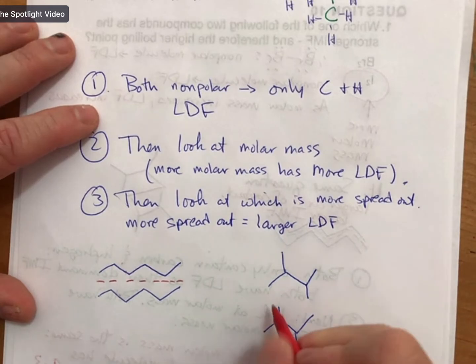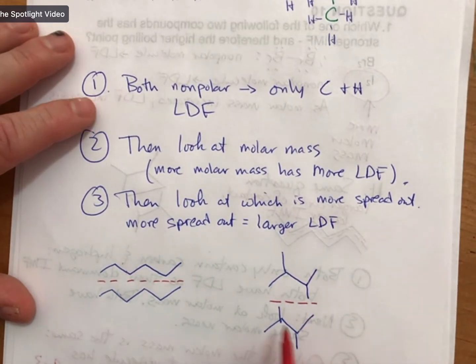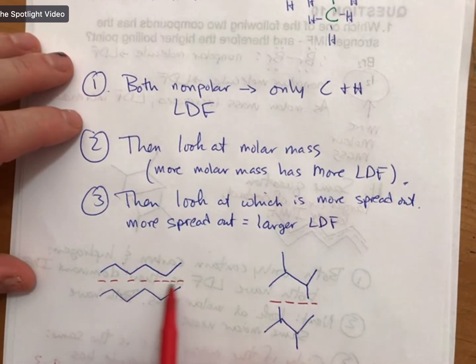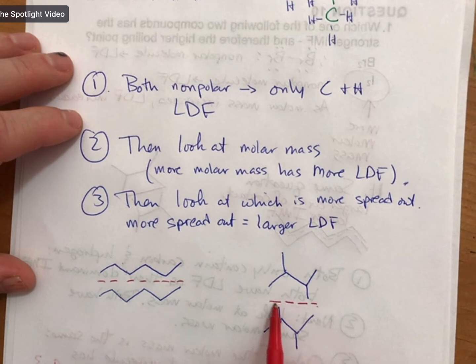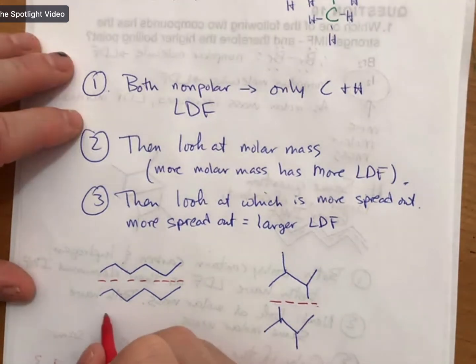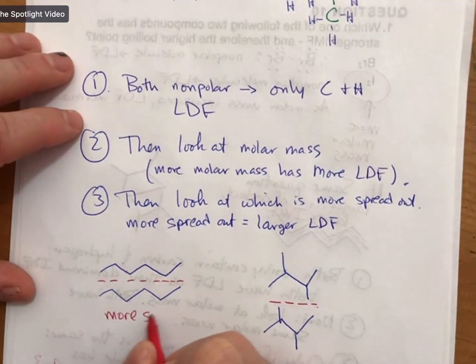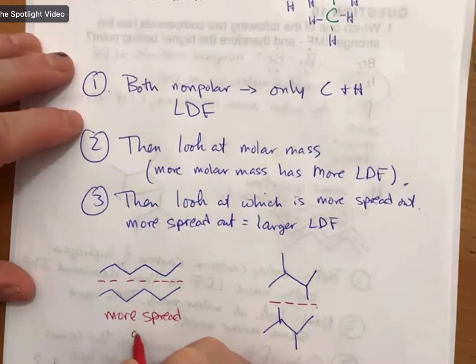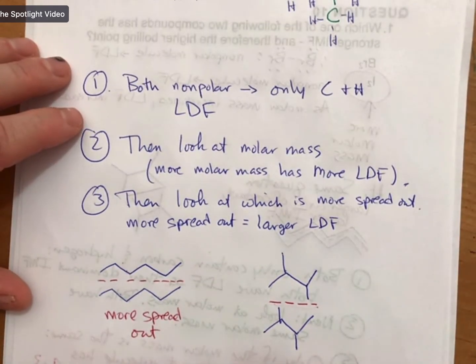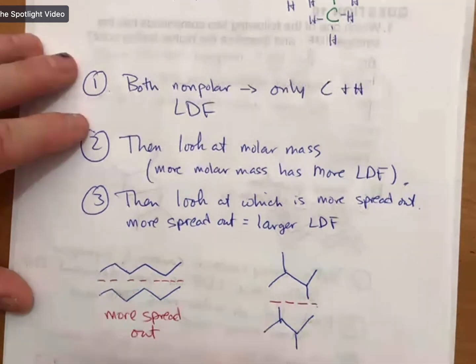And really all we're looking at here, and it is enough, is that this dashed line is longer than this dashed line. This one is more spread out. So it has larger LDF.